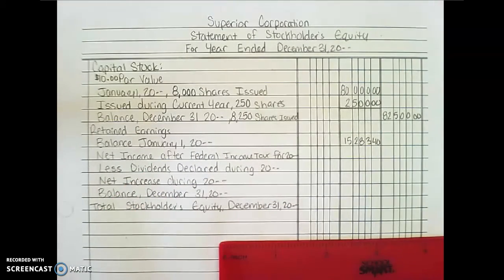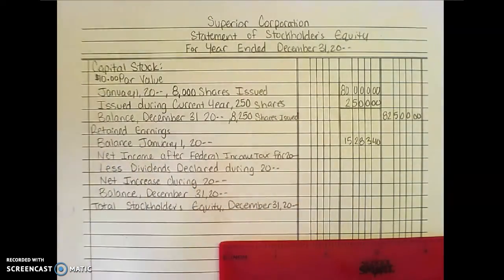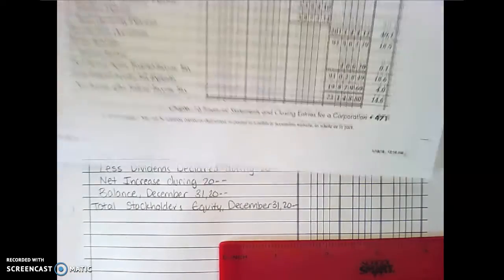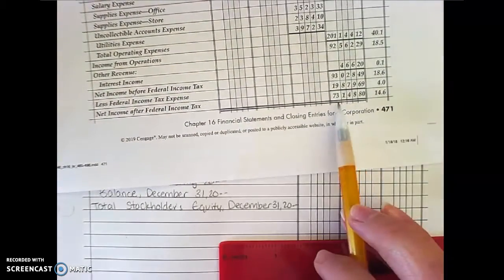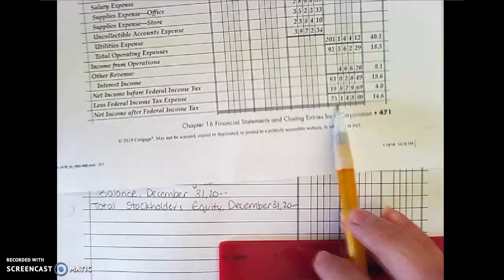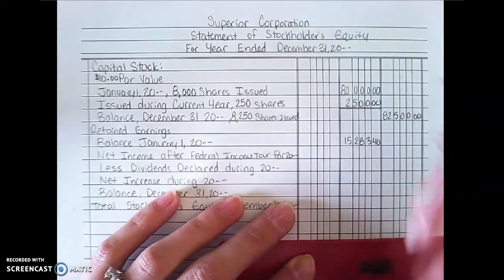Now, for the next one here, you will need to take out your Work Together for 16-1 to look at your income statement, because we are looking for the net income after federal income tax. So at the very end of our income statement here, we have our net income. It's the very last number, $73,148.80. That will go in the far right column.